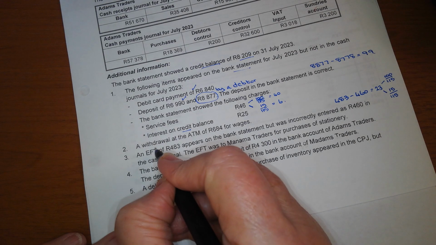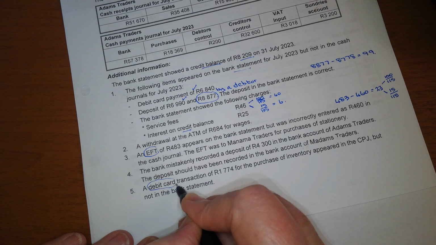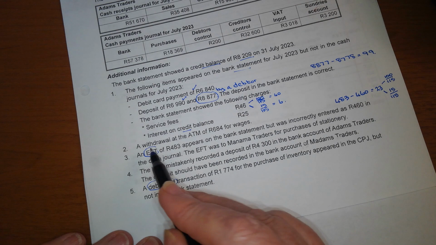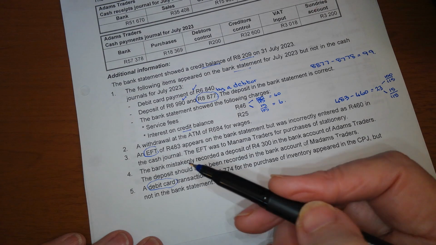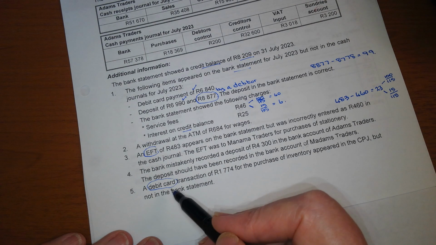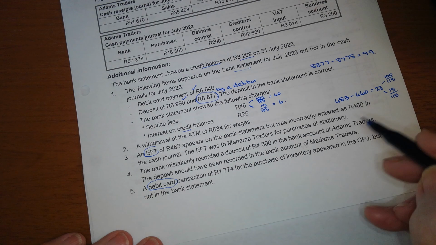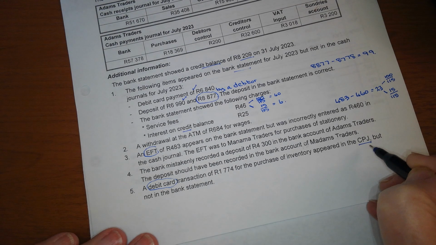So remember, with the EFT and with the debit card transaction, you must read very carefully whether you receive money because your client is paying with an EFT or a debit card, or whether you're paying out money with an EFT or a debit card. In this case, they say this appeared in the cash payments journal, so it means it was a debit card transaction where we paid money.